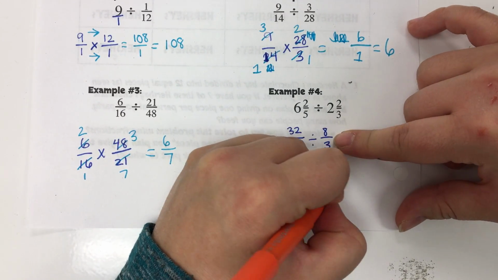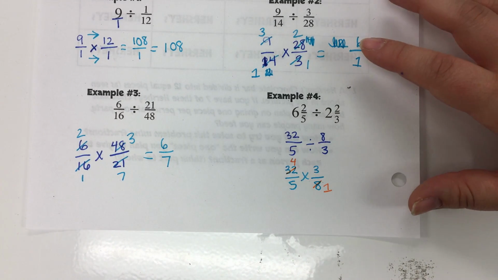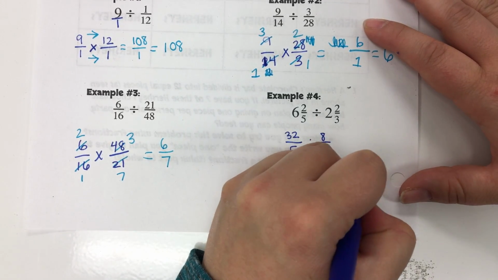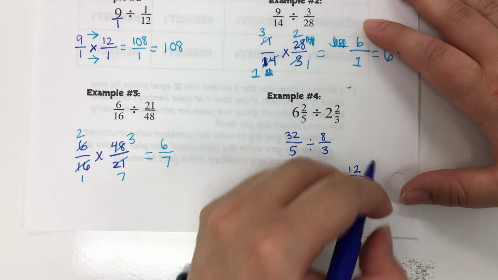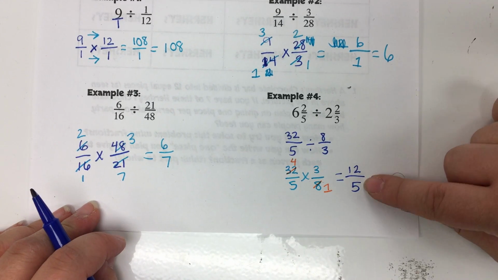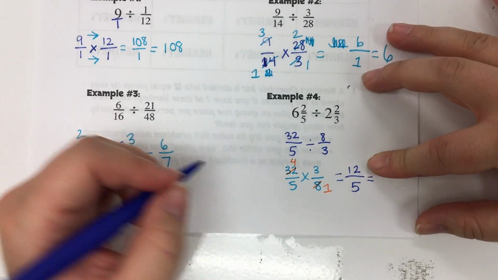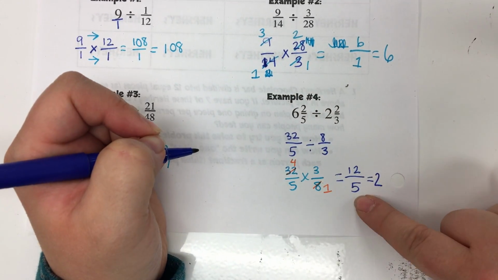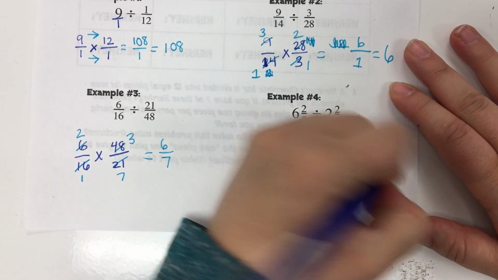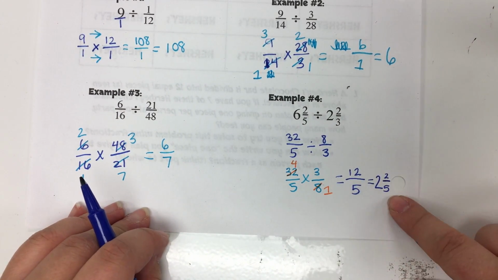8 divided by 8 is 1. 5 and 3 do not have a greatest common factor, so we're going to leave those the same. We now multiply across. 4 times 3 is going to be 12 as our numerator. 5 times 1 is going to be 5. We're left with an improper fraction, and we know anytime we have an improper fraction, we can simplify that by turning it into a mixed number. 5 goes into 12 2 times. 2 times 5 is 10. The difference between 10 and 12 is 2, so that's our numerator, and our denominator stays the same. So I'm left with a final answer of 2 2/5.